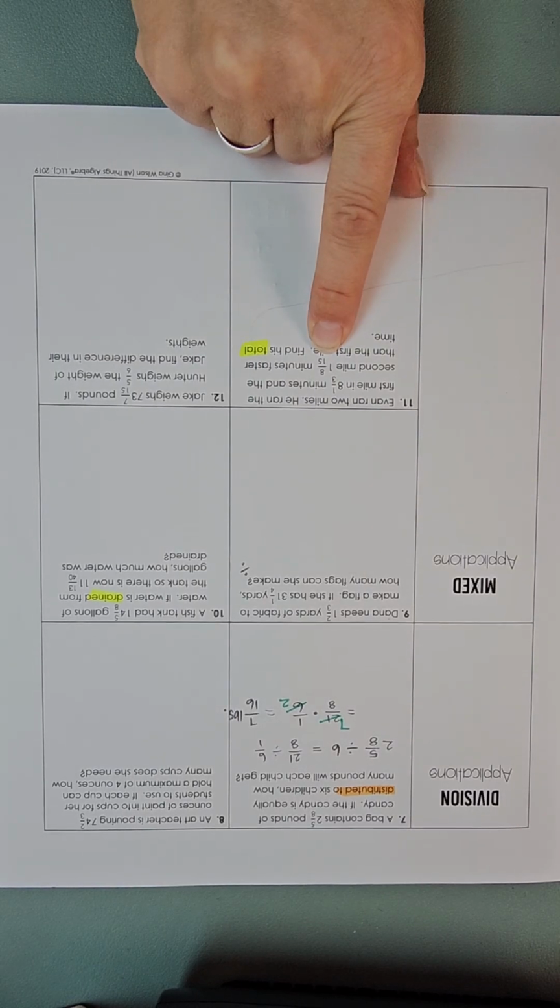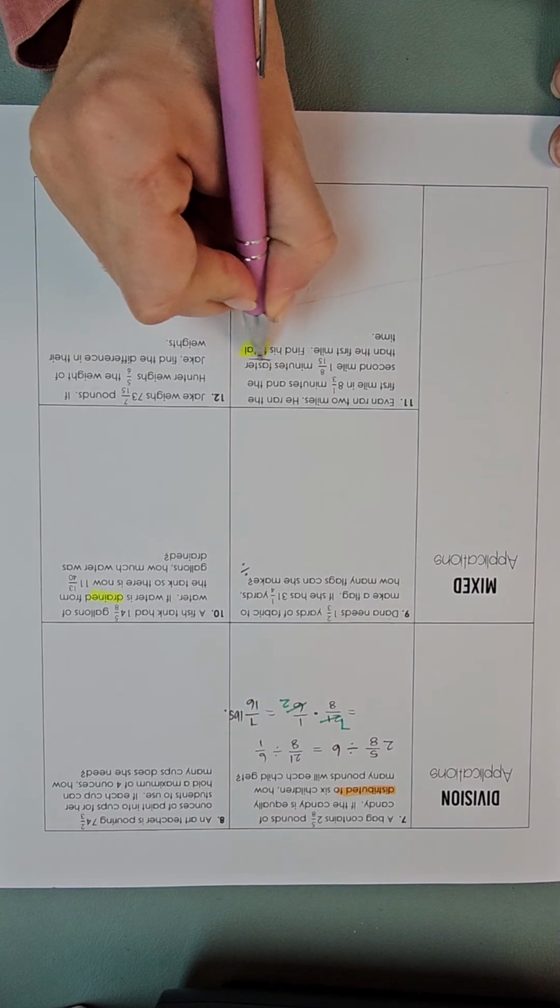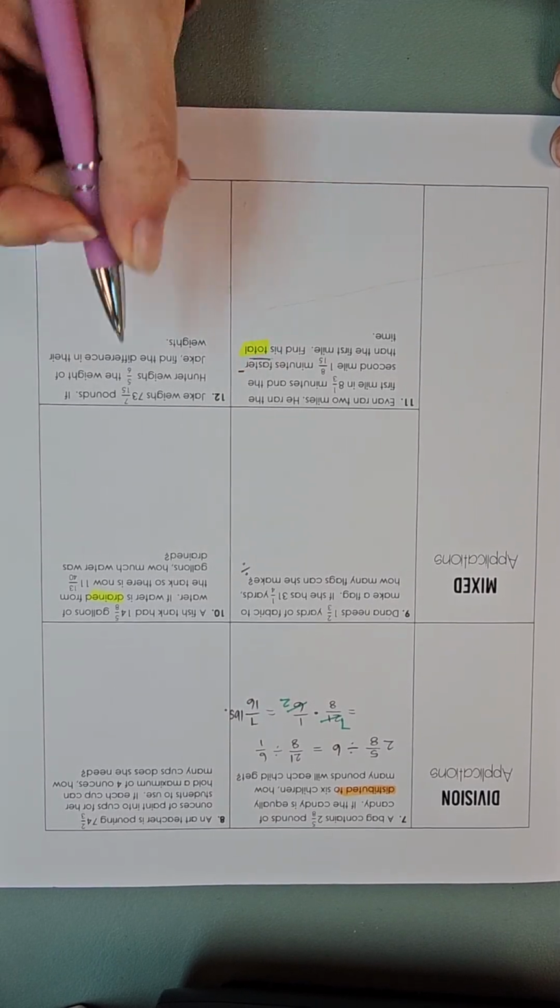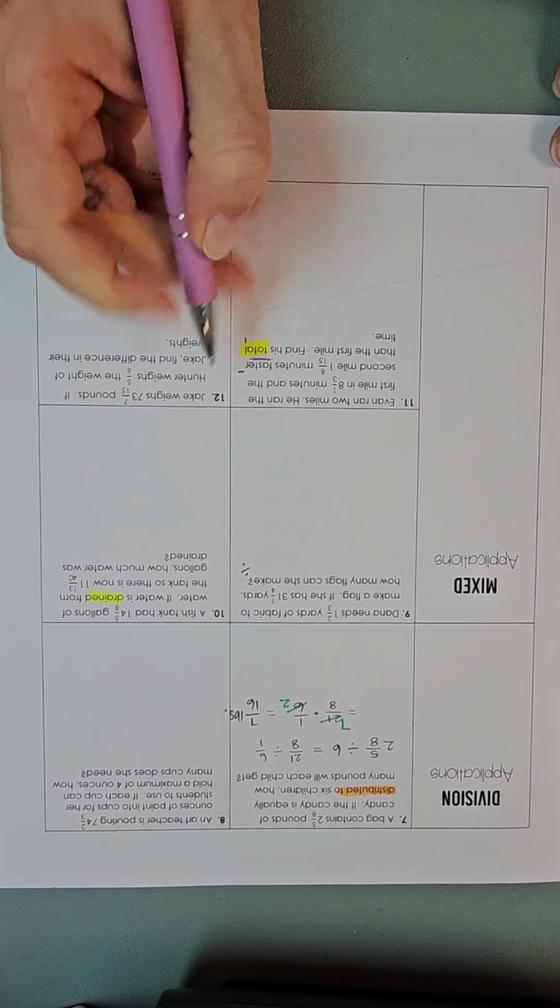So when you find the total time, you have to do 2 operations. This is not his time for the second mile. This is just how much faster he was. Faster means we have to subtract something. And for the total, I need to add something. That's all the hints I'm gonna give you.